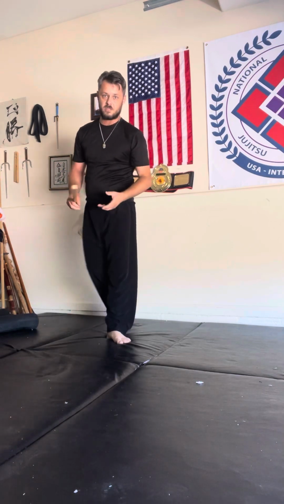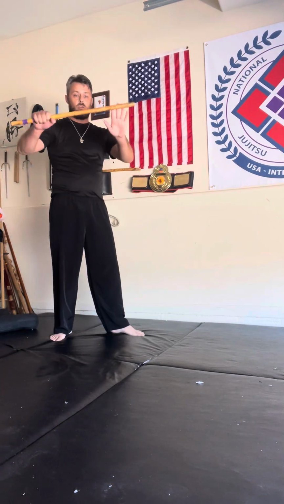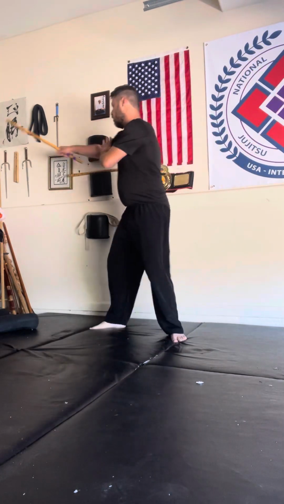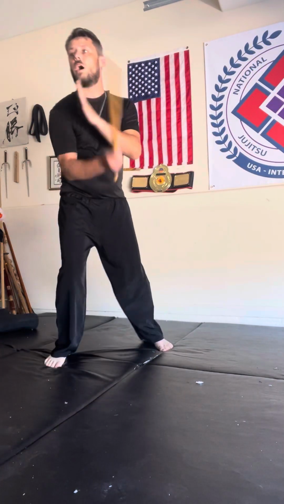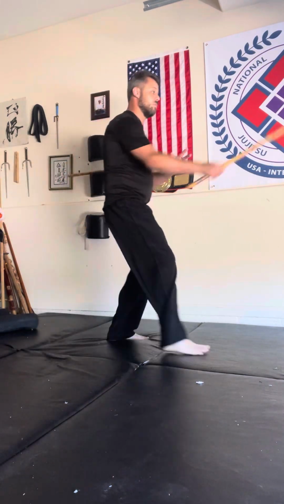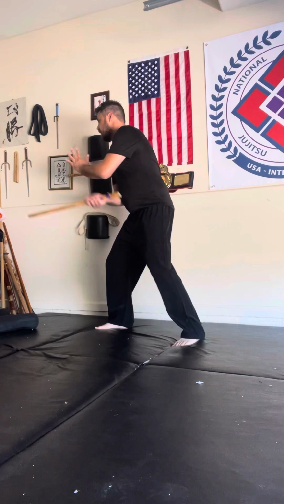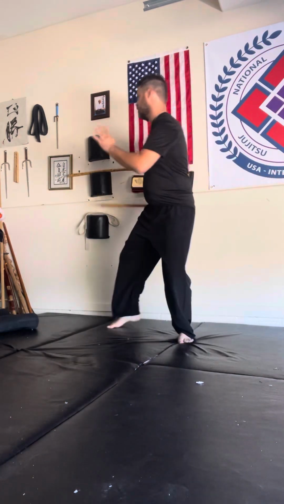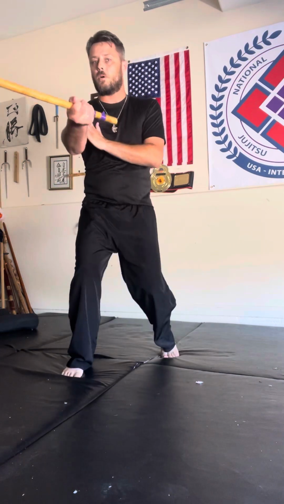You can do this with all the striking concepts. Let's now take it to the thrusting. 1, 2, 1, 2, 1, 2. Exactly the same concepts. So again, now let's move to 3, 4, 3, 4, 3, 4. 5, 6. 2. Boom, boom, boom.